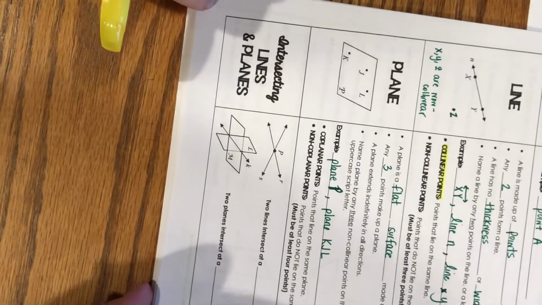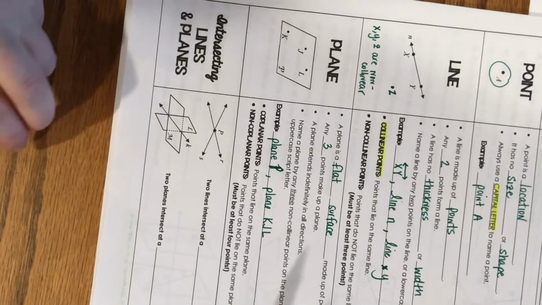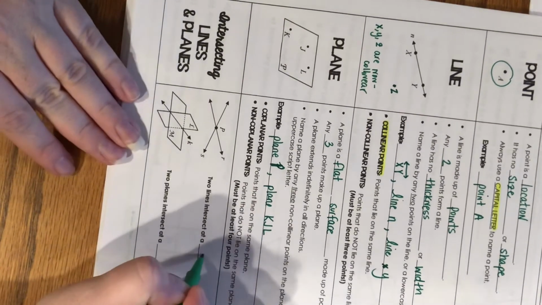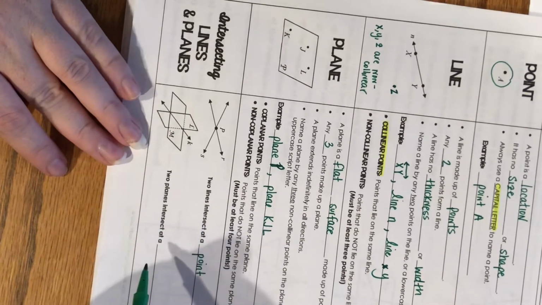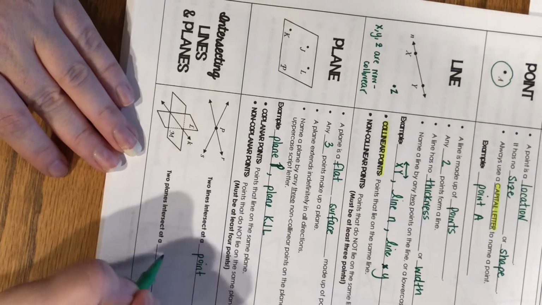Intersecting lines and planes. Two lines intersect at a point. Two planes intersect at a line.